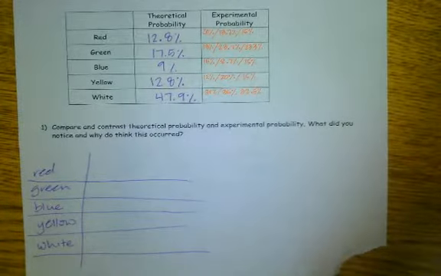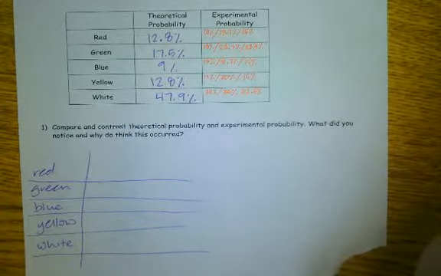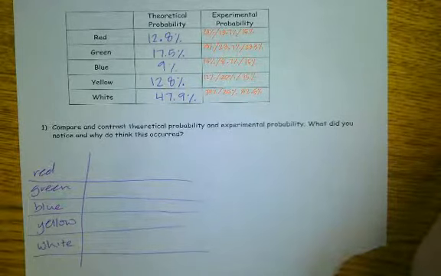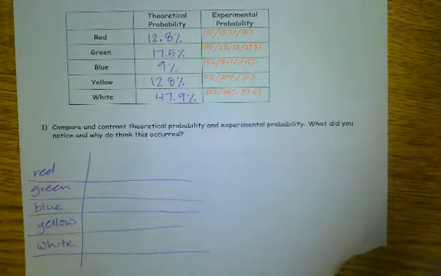We said that, based on the theoretical probability, even though it wasn't the same percentages, it was about the same. Red and yellow were both the same, just like the theoretical, and the white had the highest percentage, just like the theoretical. Awesome. What should your percentages be adding up to? 100. It should be pretty close to 100.